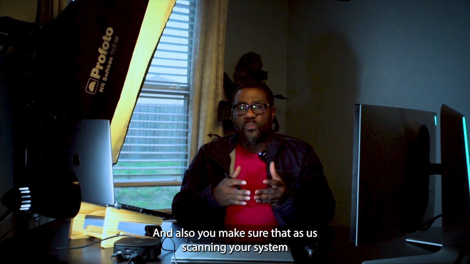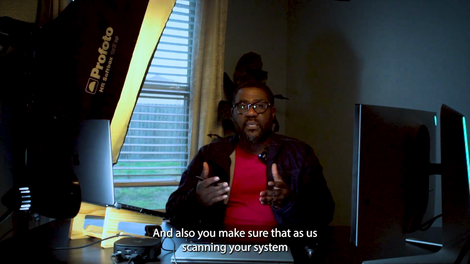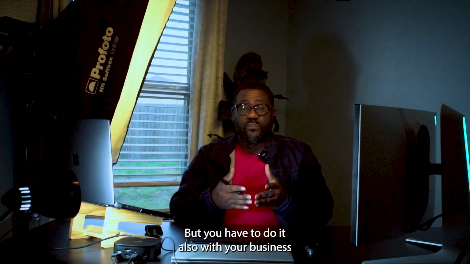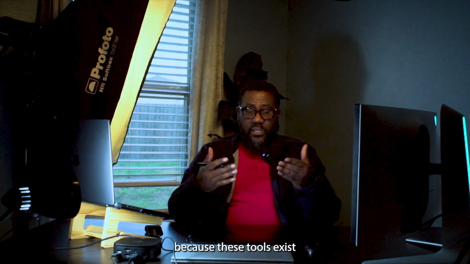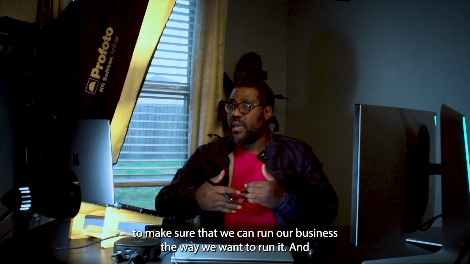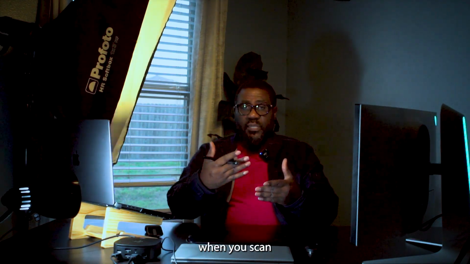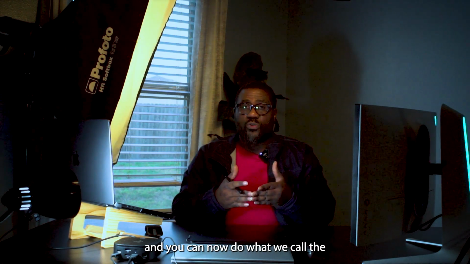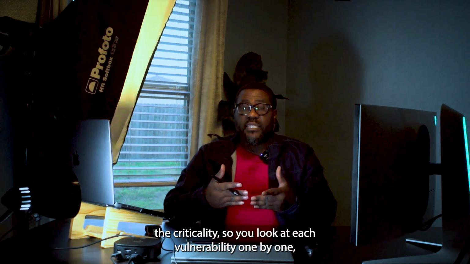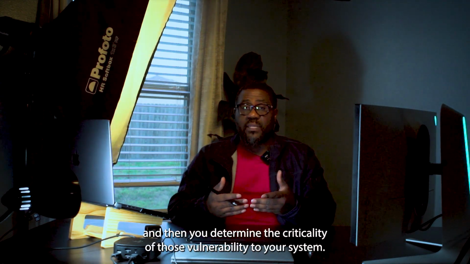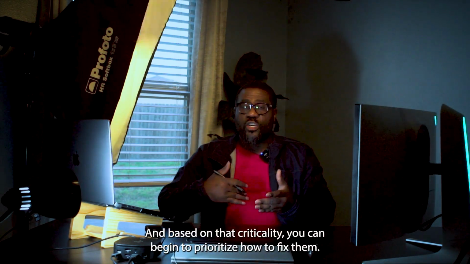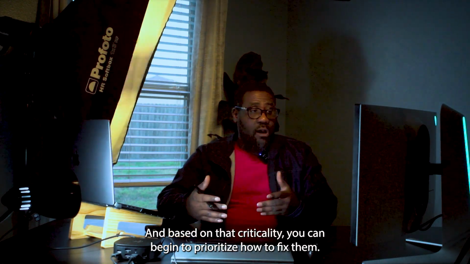And also you make sure that as you are scanning your system and seeing these vulnerabilities, we are trying to fix them, but you have to do it also with your business, because these tools exist to make sure that we can run our business the way we want to run it. And when you scan, you can now do what we call the criticality. So you look at each vulnerability one by one, and then you determine the criticality of those vulnerabilities to your system. And based on that criticality, you can begin to prioritize how to fix them.